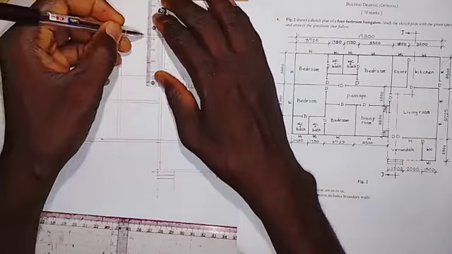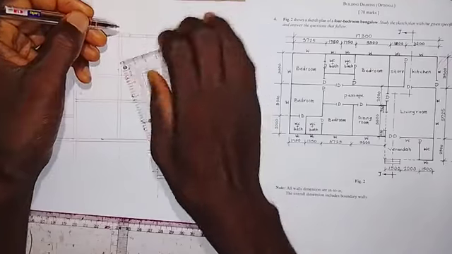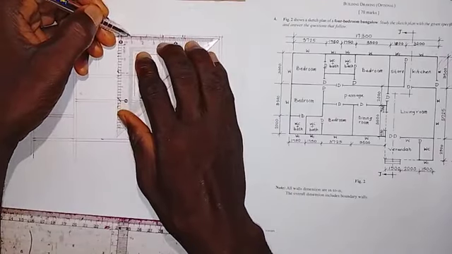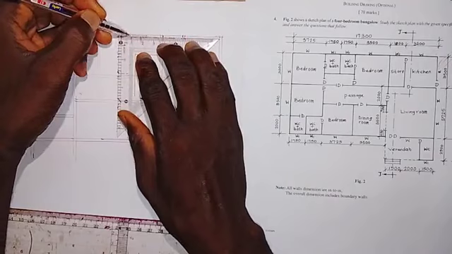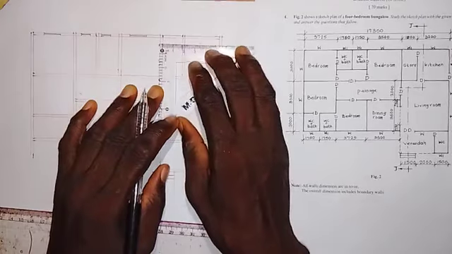So this is 15. All right, so we have fixed that window.